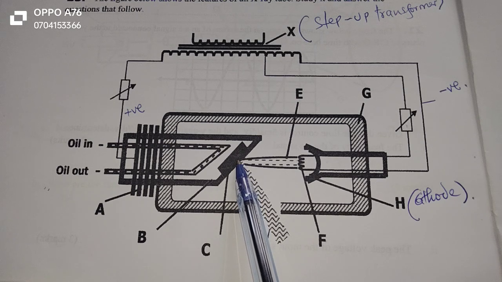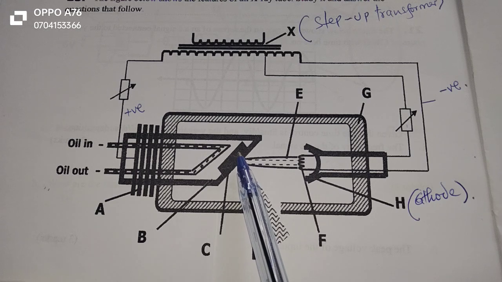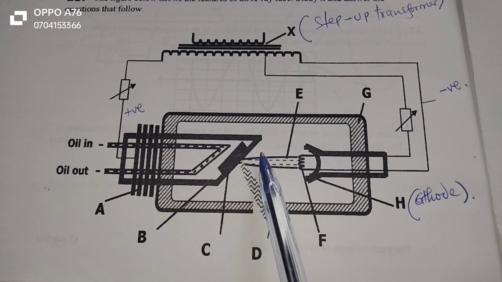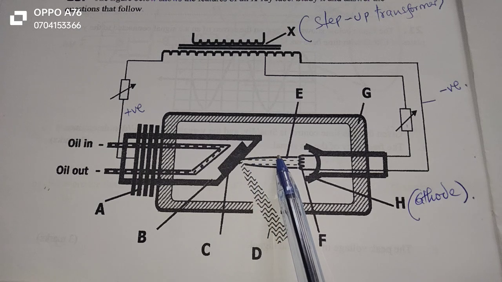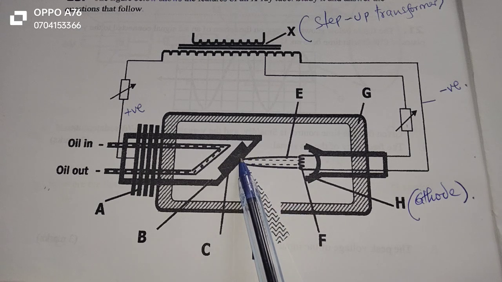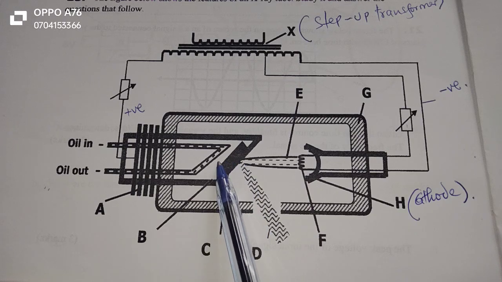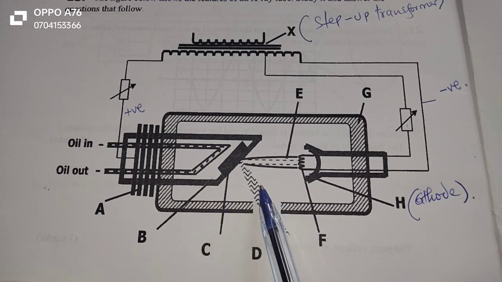On hitting the hard target, mostly made of tungsten or molybdenum, the kinetic energy of the electrons gets converted into heat energy, and a smaller percentage of course becomes the X-ray. So D is the X-rays.